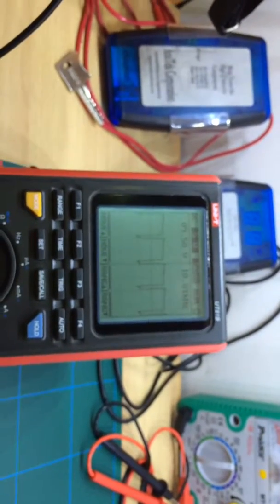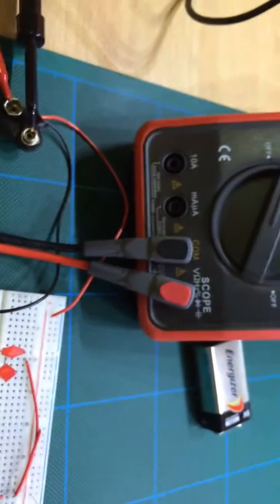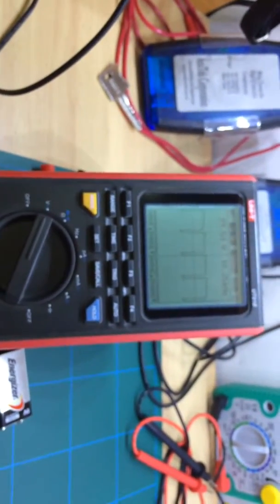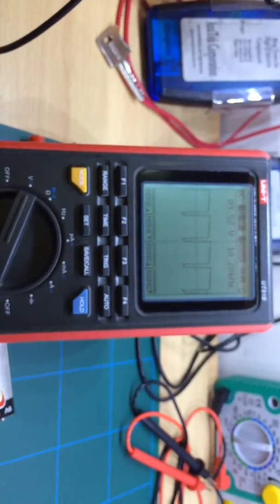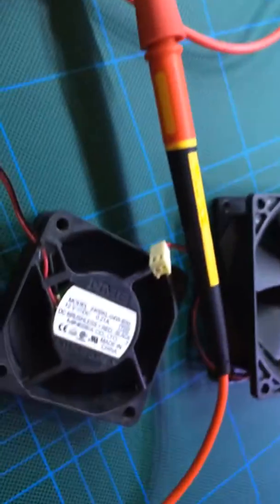With this variable control potentiometer, if I increase or decrease the speed, my duty cycle will be changed as well, and my fan speed will become slow also.